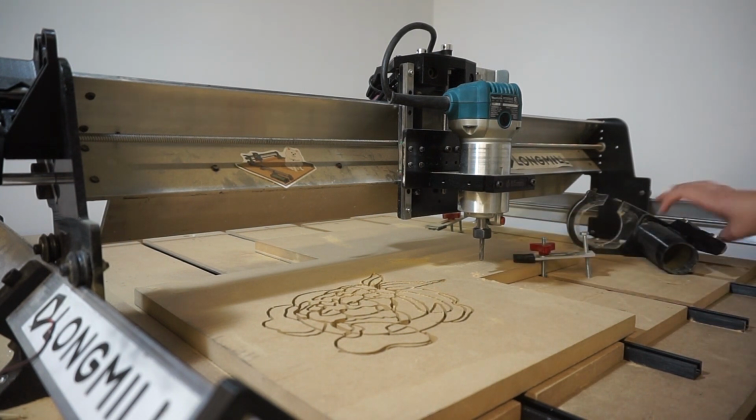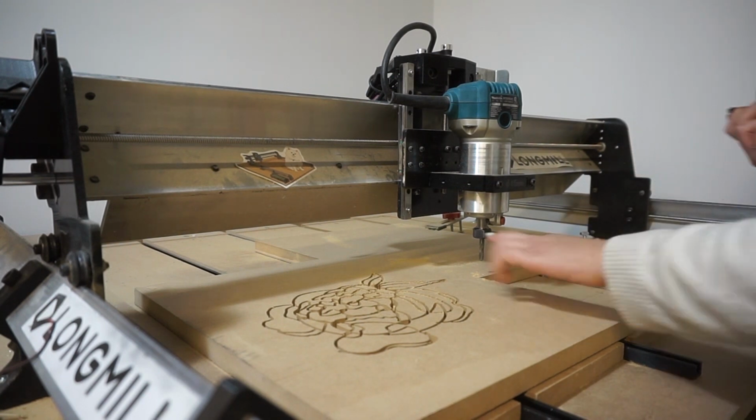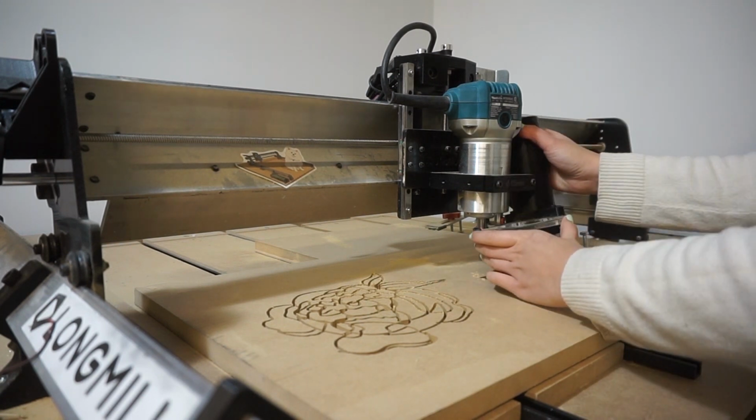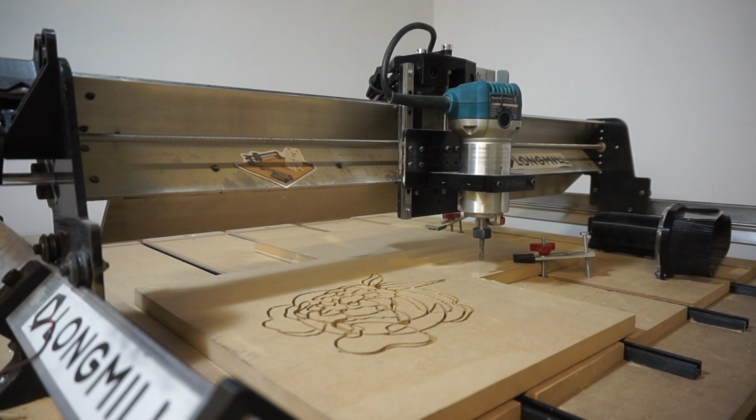We'll have to zero the Z again, but for now, actually, it's easier to zero it if you just... So I'll press return to 0.